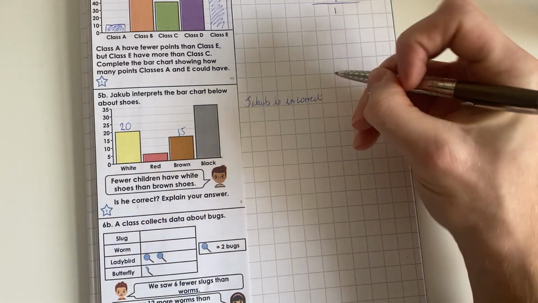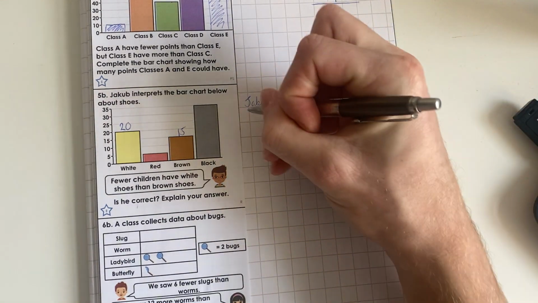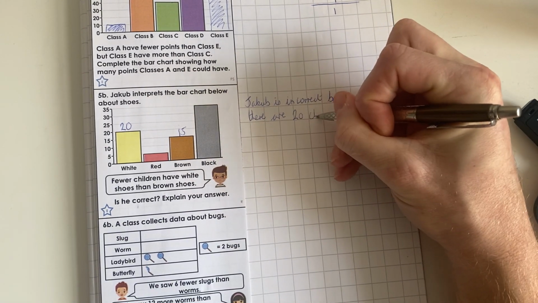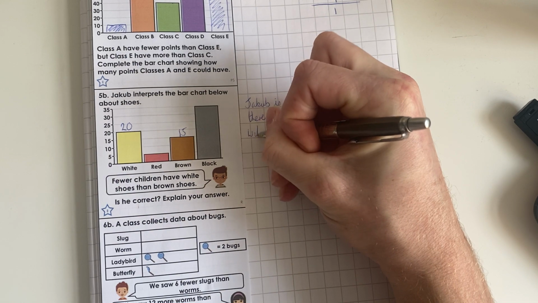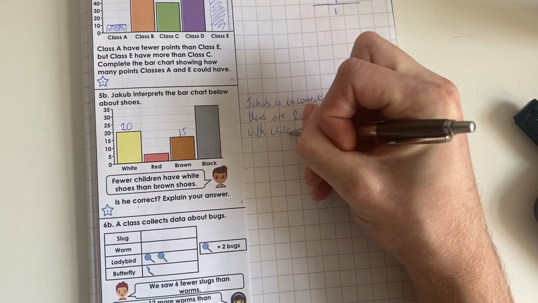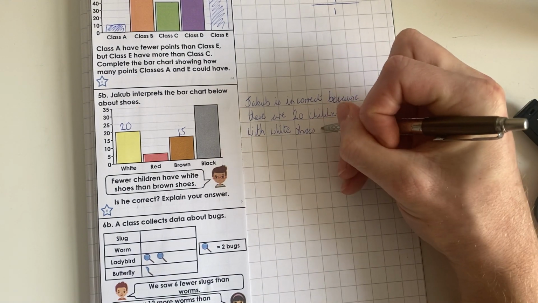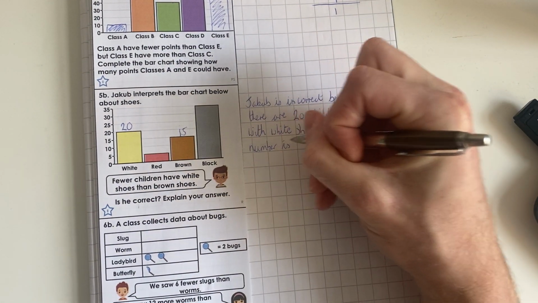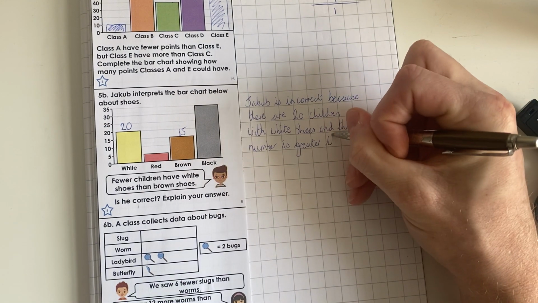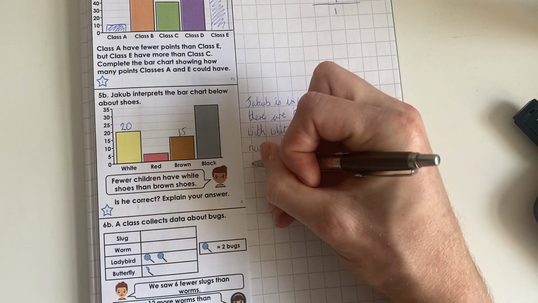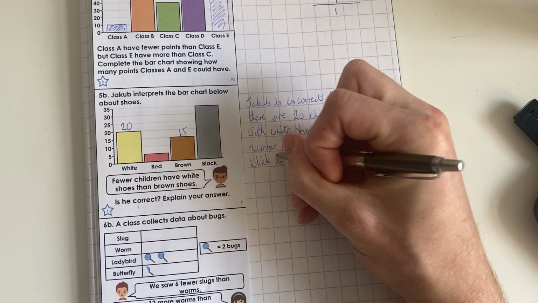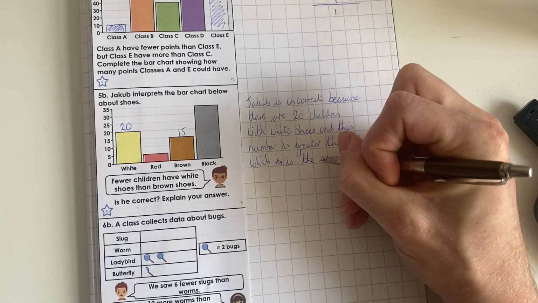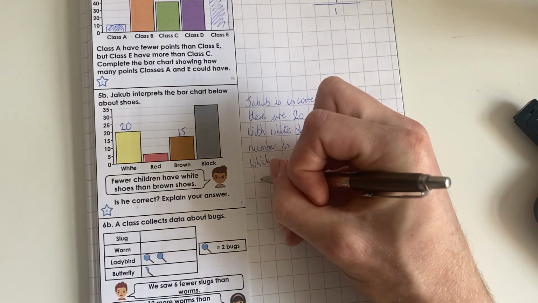But now we've got to explain your answer, because there are 20 children with white shoes, and this number is greater than 15, which is the amount of brown shoes.